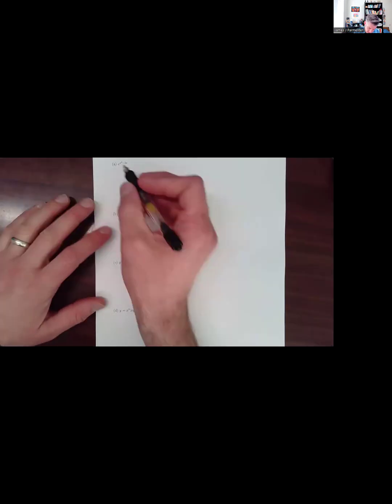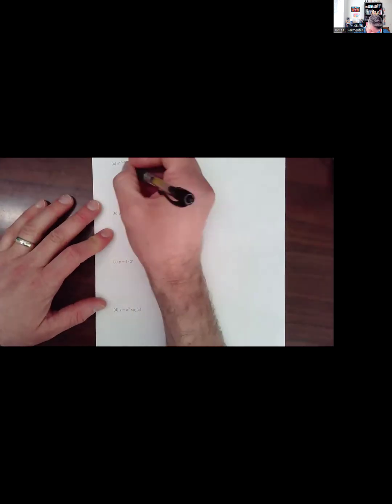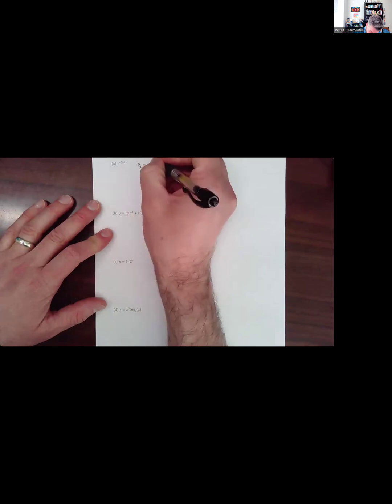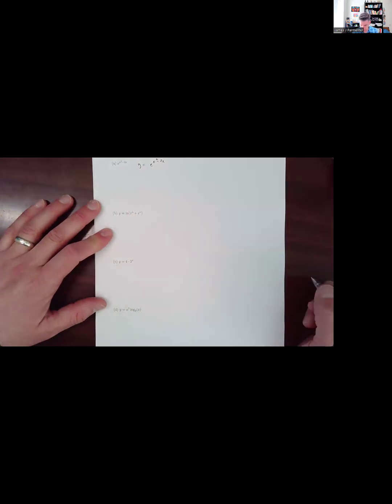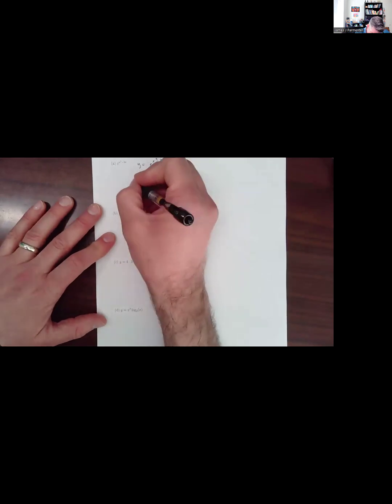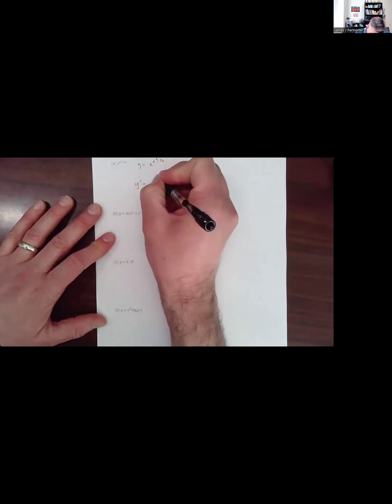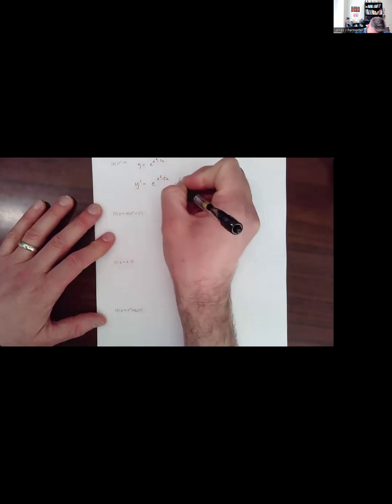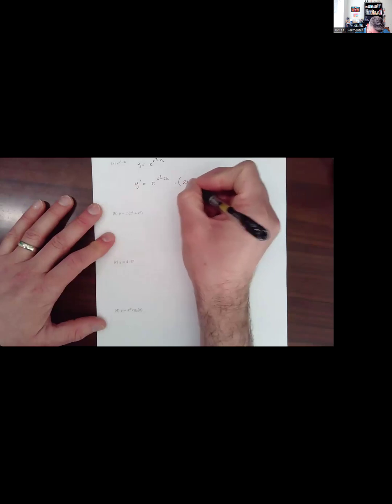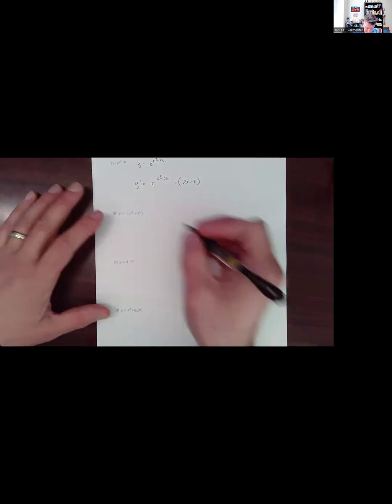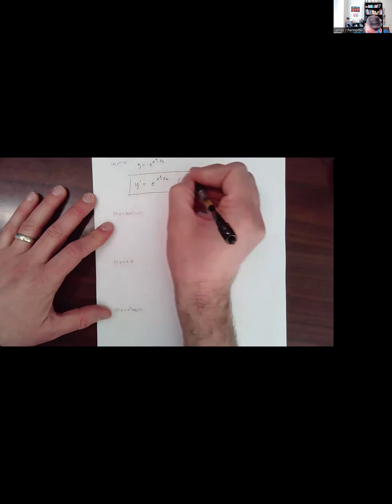Moving on to page 3. Problem 3. In each problem, find y prime. This should say y equal to e to the x squared minus 2x. I'll fix that. So we're going to get y prime equal to e to the stuff times the derivative of the stuff, which is 2x minus 2. That's it.